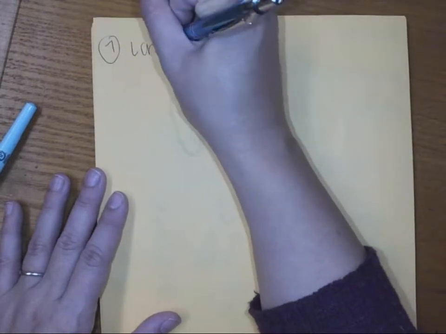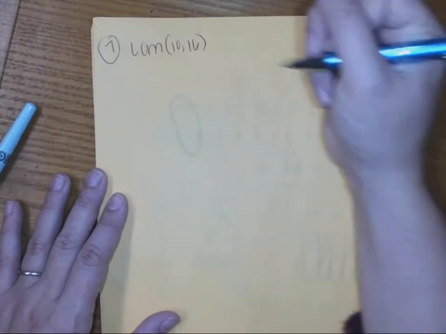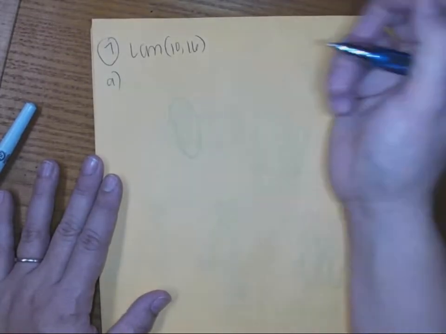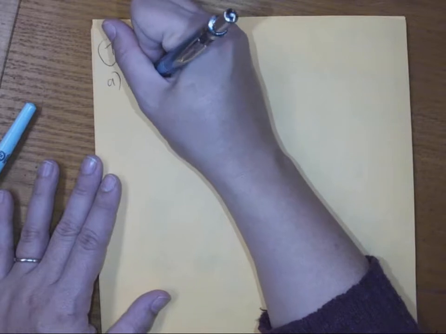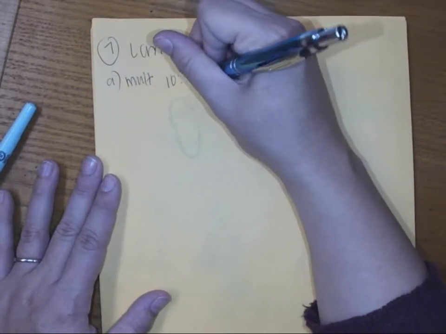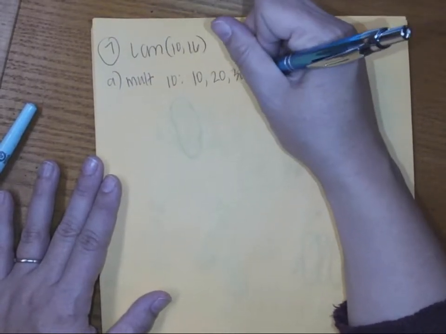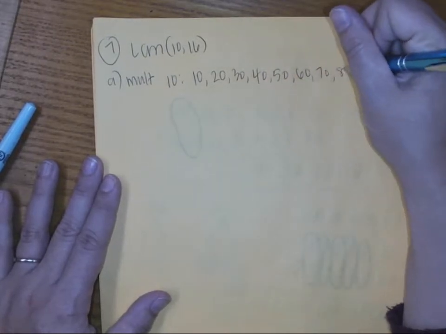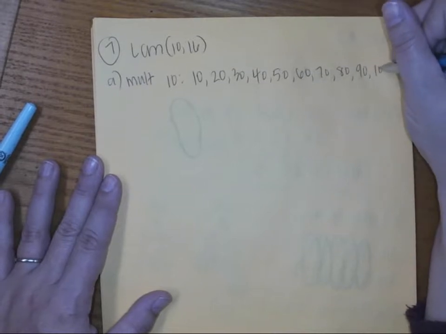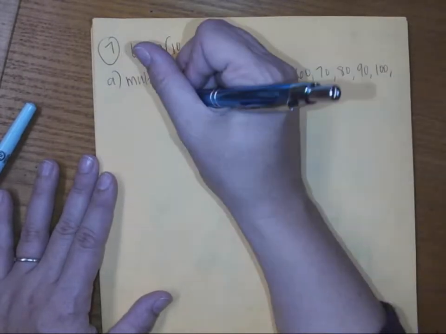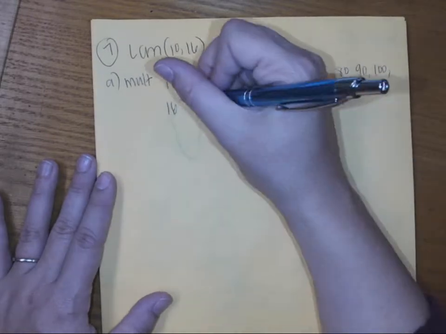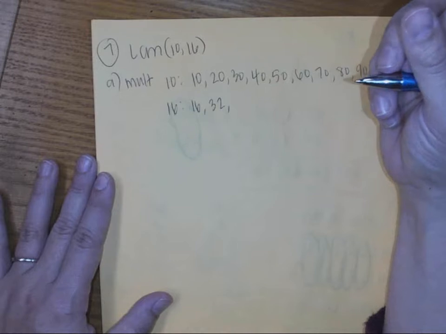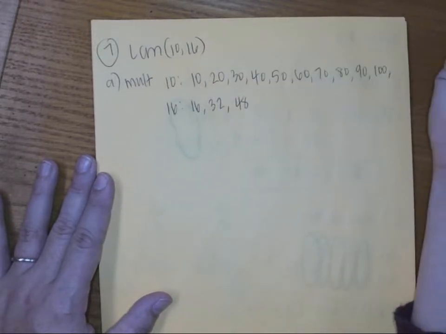So least common multiple of 10 and 16. For part A, we're listing all the multiples of 10. So the multiples of 10 are 10, 20, 30, 40, 50, 60, 70, 80, 90, 100, so on and so forth. Keep on going. Multiples of 16: 16, 32, 48.